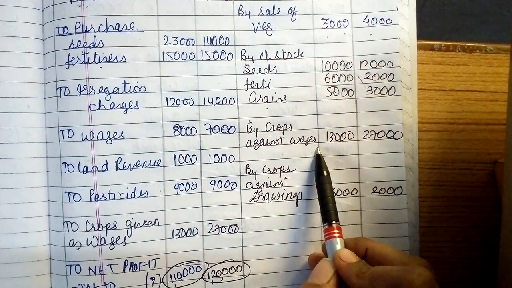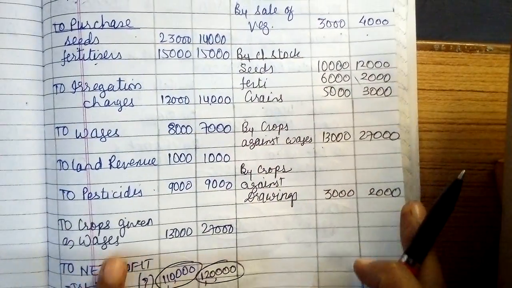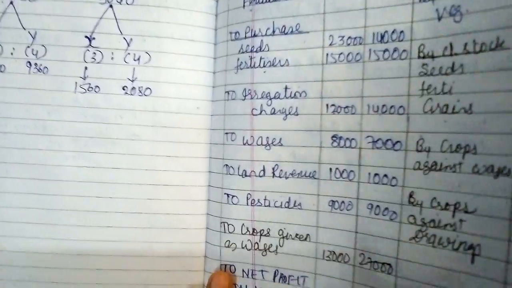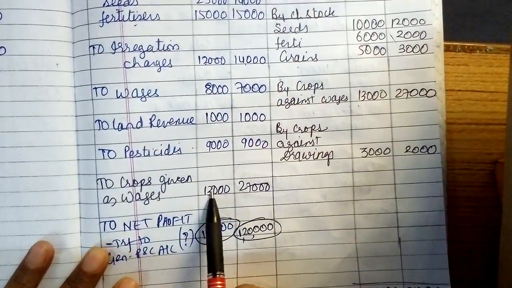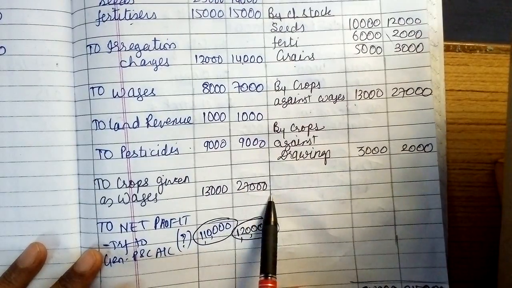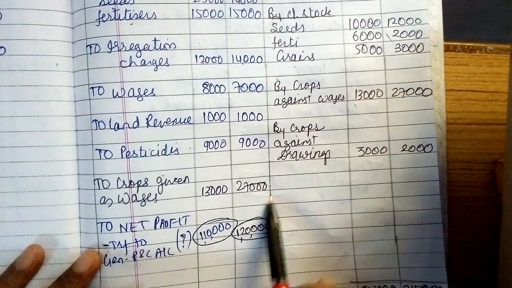So crops against wages credited to farm account because crops are going out of the farm, and that is also to be debited because as a wages we are giving. So crops given as wages, right? So here this has got contra entry, debit side as well as credit side, right?